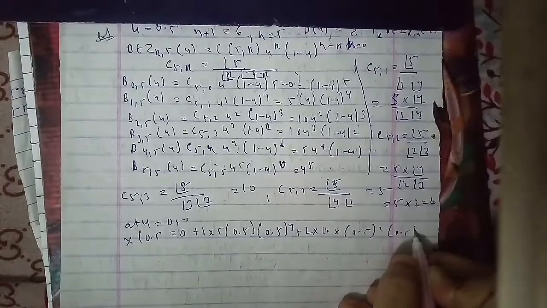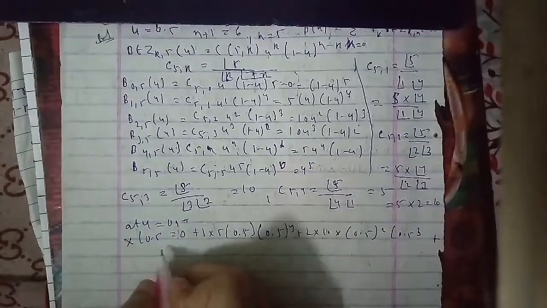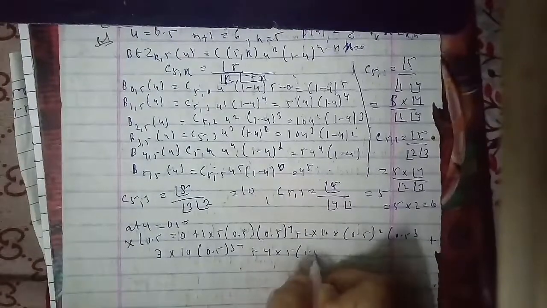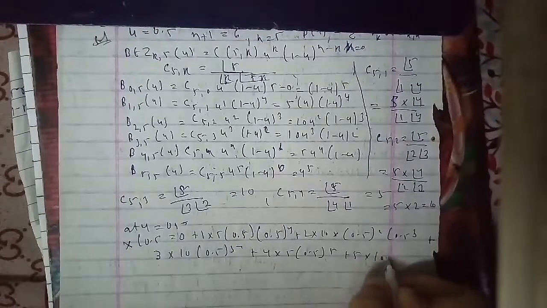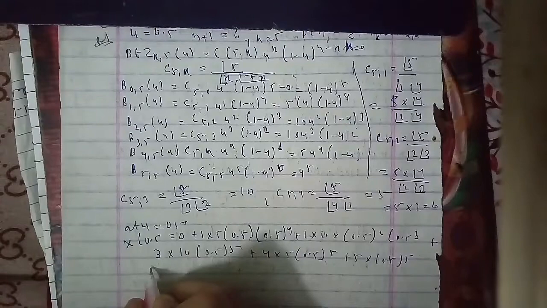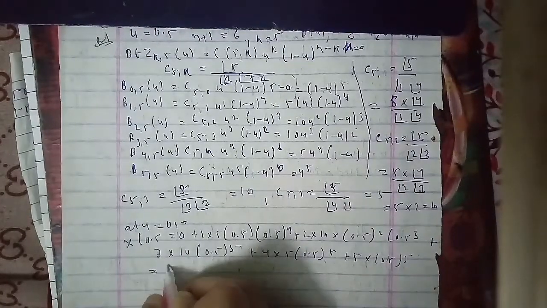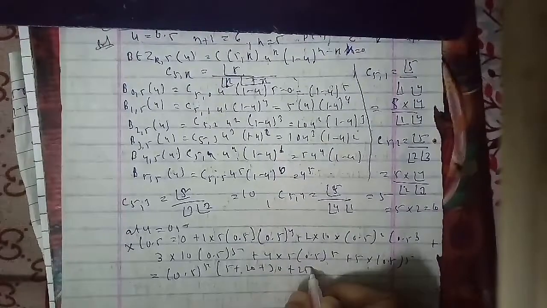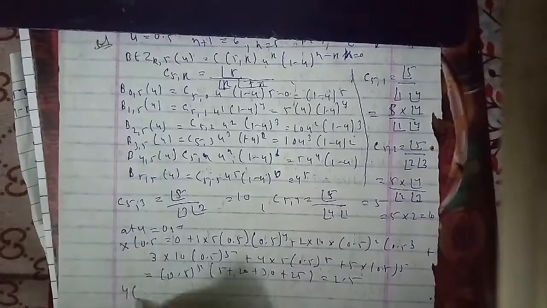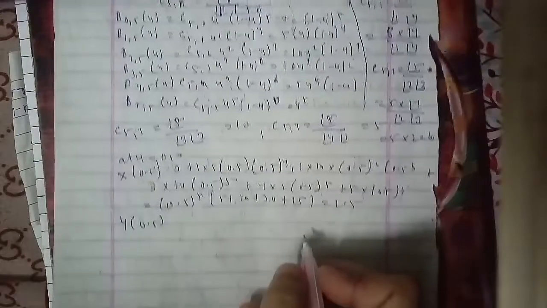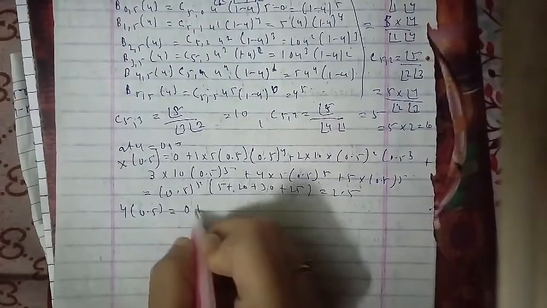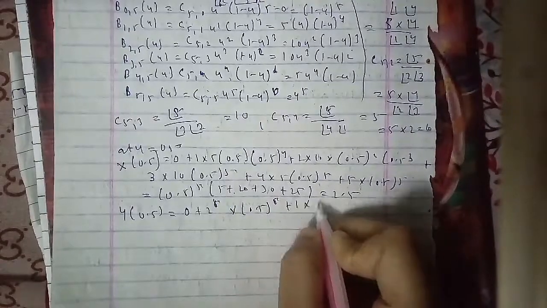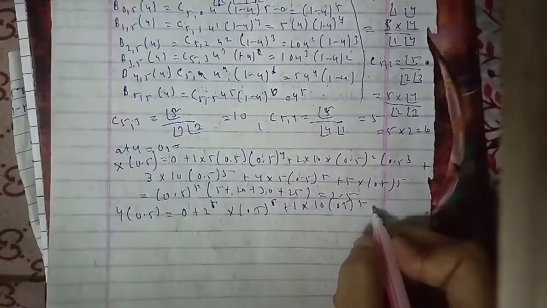For the y at 0.5 we have, in this, that is equals to 0 plus 2 power 5 multiply 0.5 power 5 plus 1 multiply 10 multiply 0.5 power 5, plus 10 into 5 multiply 0.5 power 5 plus 5 into 0.5 power 5, then that will give 0.5 power 5 into 10 plus 10 plus 10 plus 50 plus 5, which is equals to 85 multiply 0.5 power 5, which is equals to 2.6562.